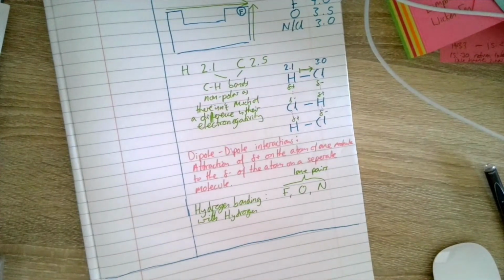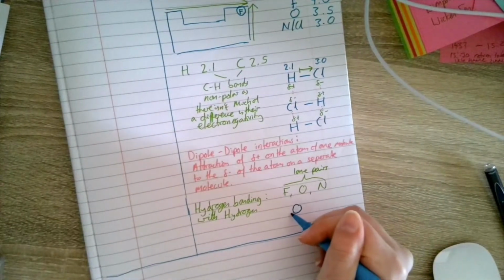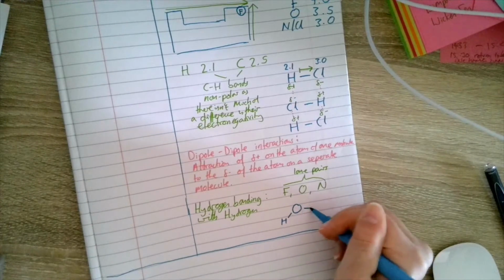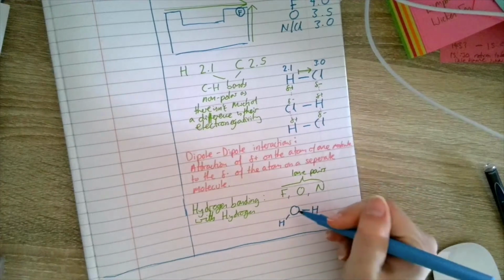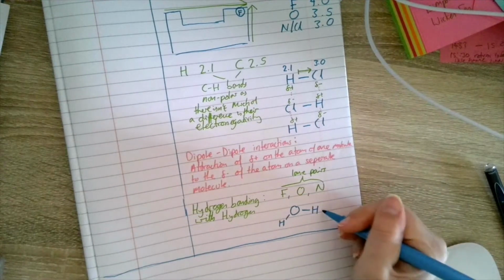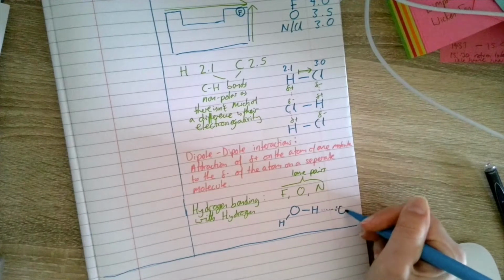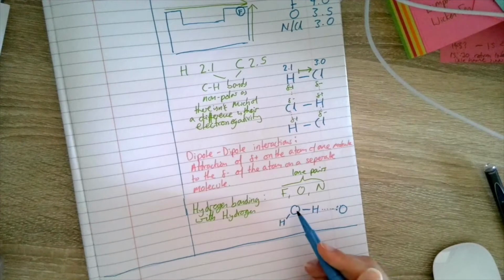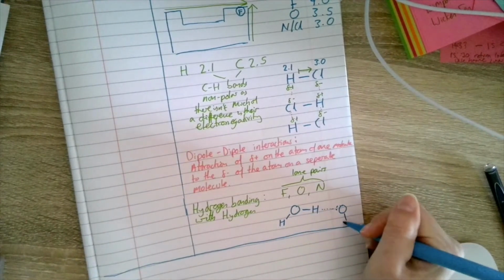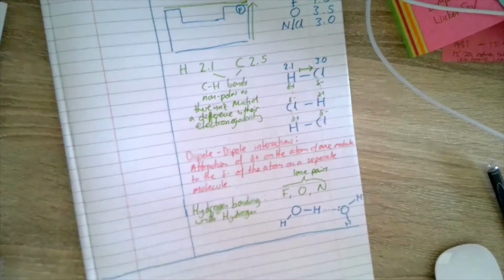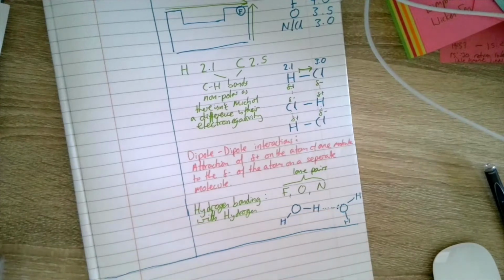So often we use the water example. So O-H-H, we always make sure that our hydrogen bond is in a straight line, so that O-H-O must be in a straight line, and then of course the other hydrogen atoms on that water molecule. But that there is our hydrogen bond between two water molecules.